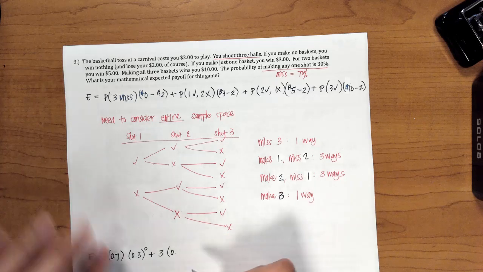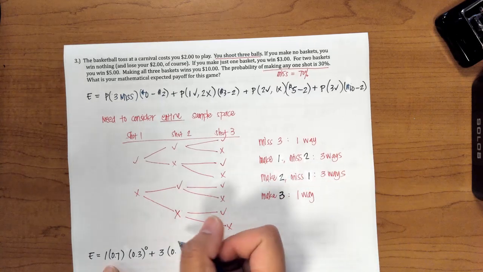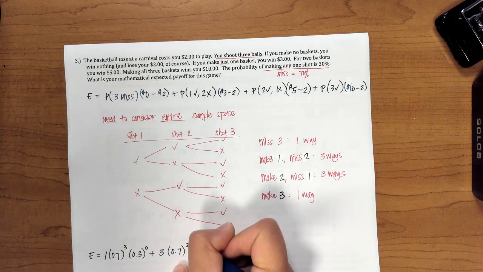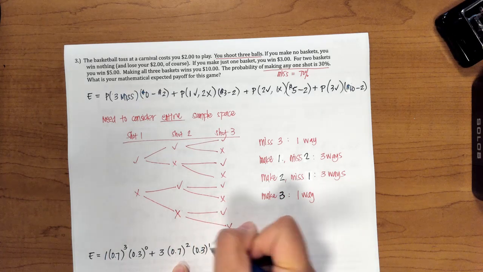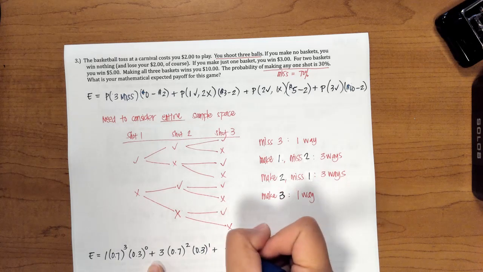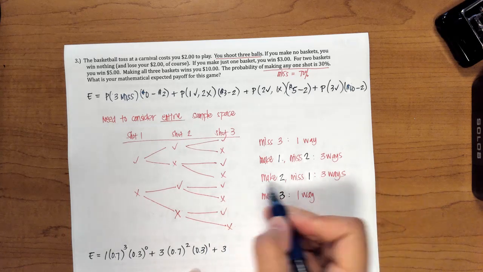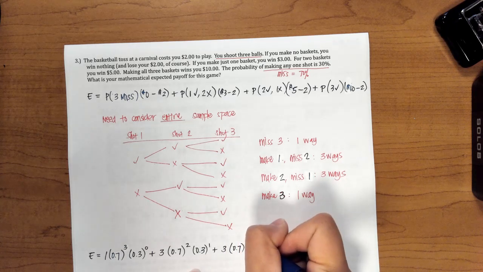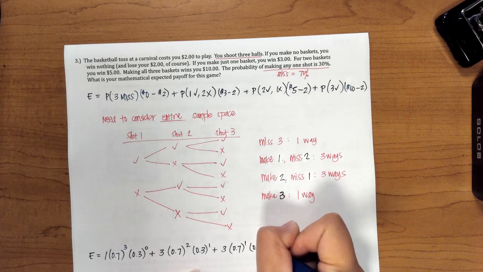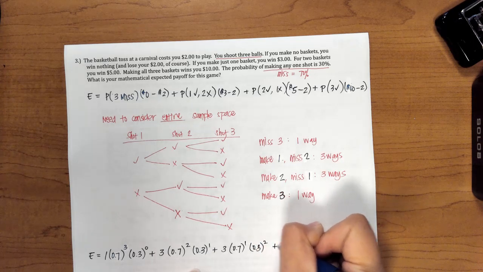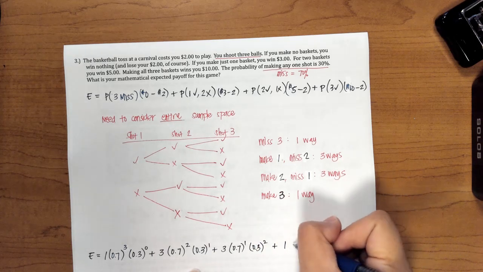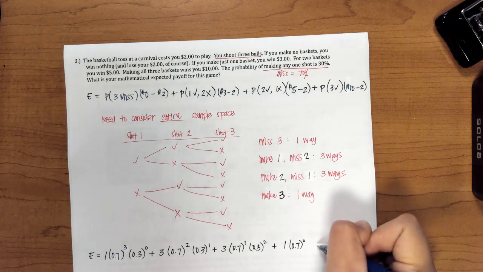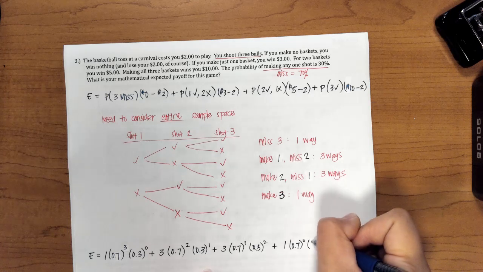Okay, so let's talk about misses first. I should have written miss. So miss, just to keep consistent with this, will be 0.7, but I'm going to miss 2 of them this time. And we're going to make 1. Plus, I have to multiply it by the 3 ways I can make 2 miss 1. So I'm going to miss 1 and make 2. And then I can have one way of missing 0 times making 3.